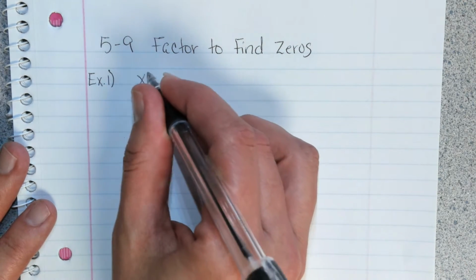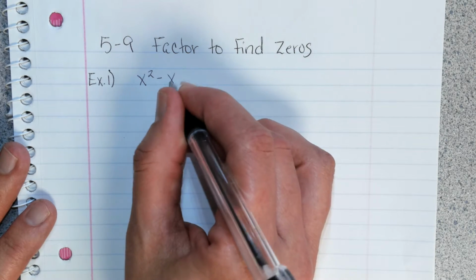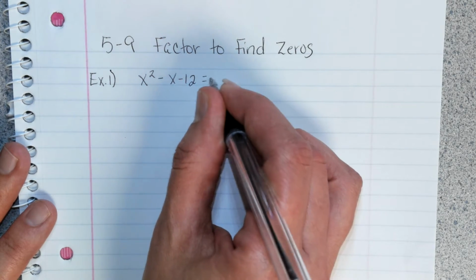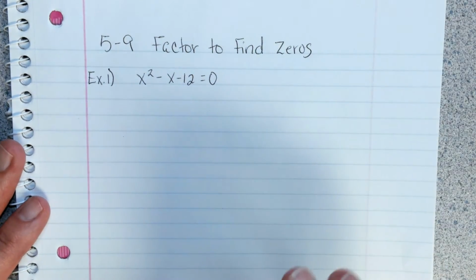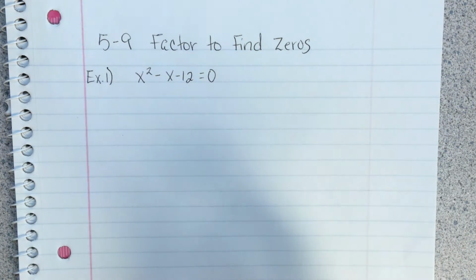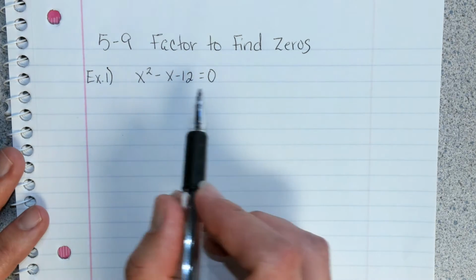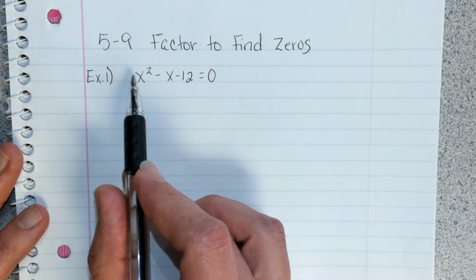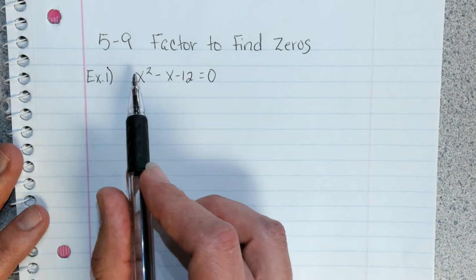So when we have this equation, and remember to pause the video. If I start going too fast and you're like, whoa, she's going too fast, pause it, write it down, then come back. So when we have this type of problem, if our leading coefficient is 1, we're going to use our notes.